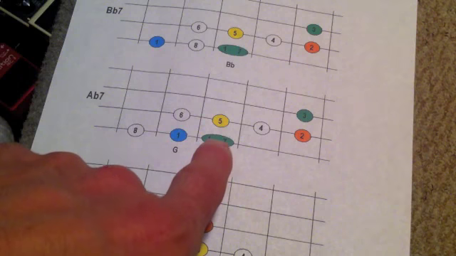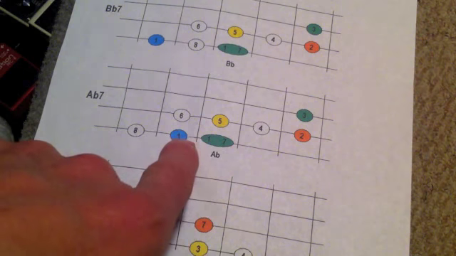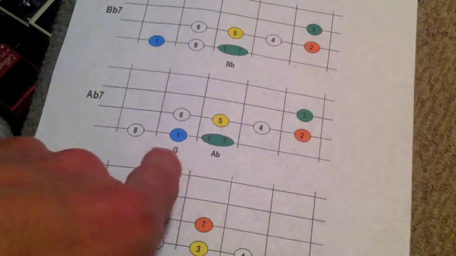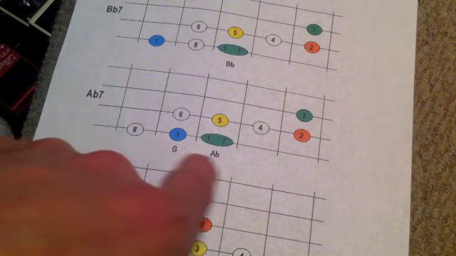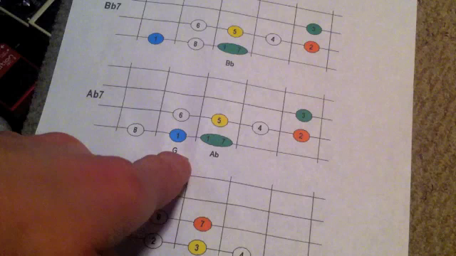Now this one we're going to switch up just a little bit, because when we get to the end of the run, remember G dominant 7 is only a half step away from the A flat dominant 7.